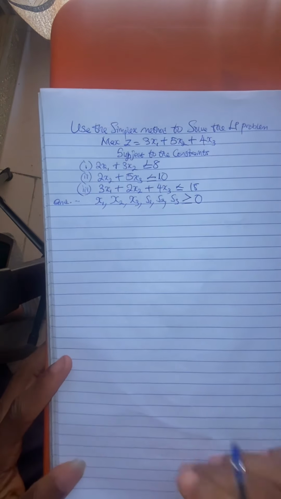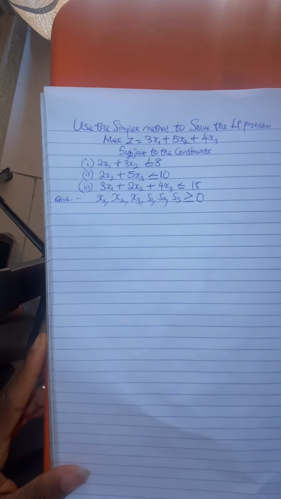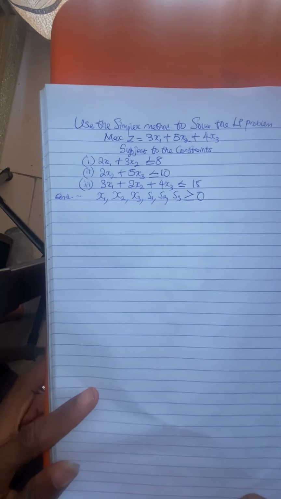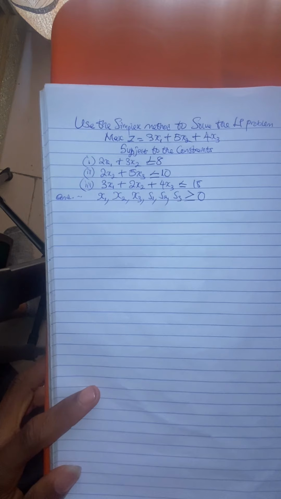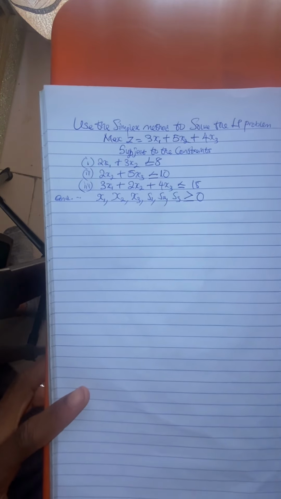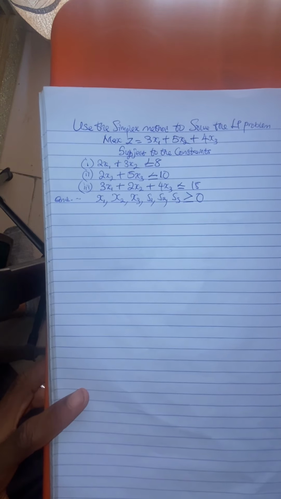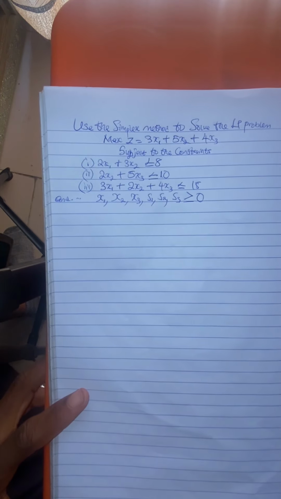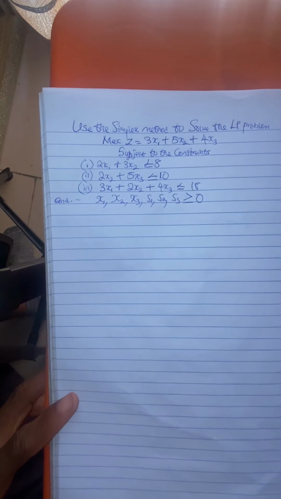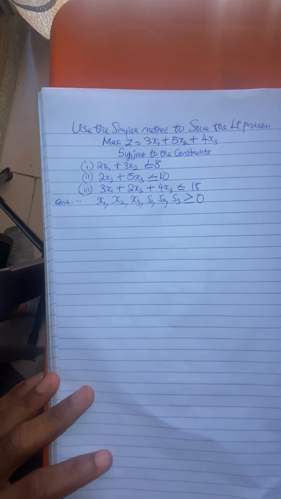Hello guys, my name is Kole Ochai and I'm here to give a step-by-step explanation of how to use the Simplex method to solve the LP problem. Now, this is similar to what we did in production management, I think a few years back, right? However, there are certain steps that are different from what we did back then.